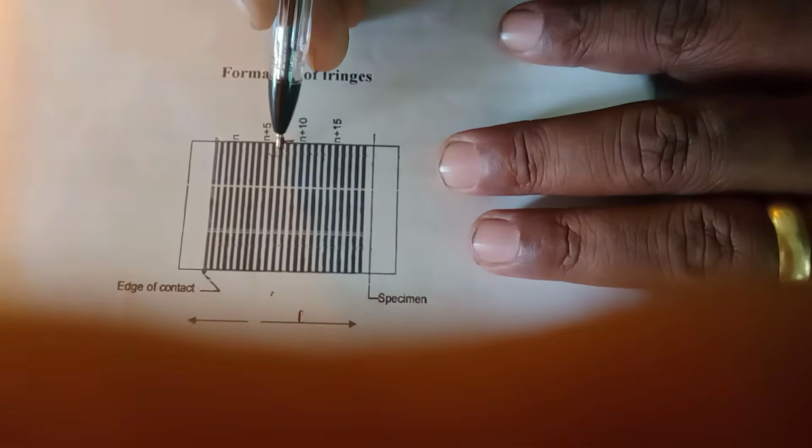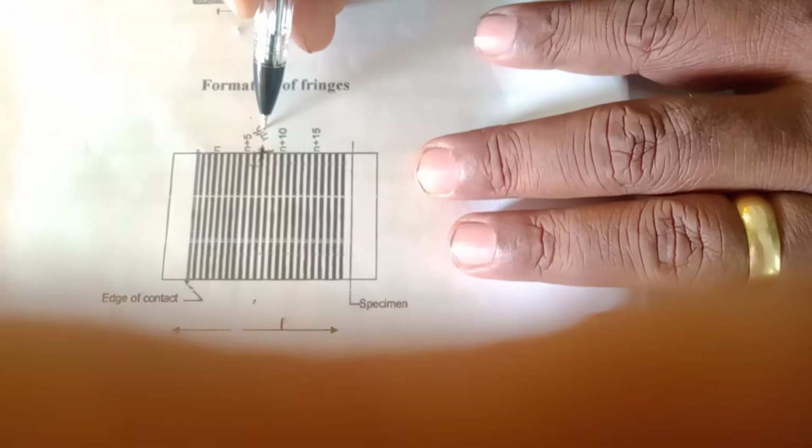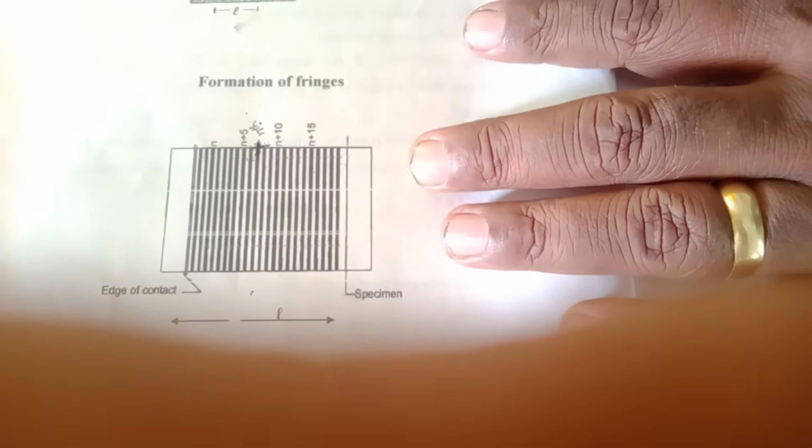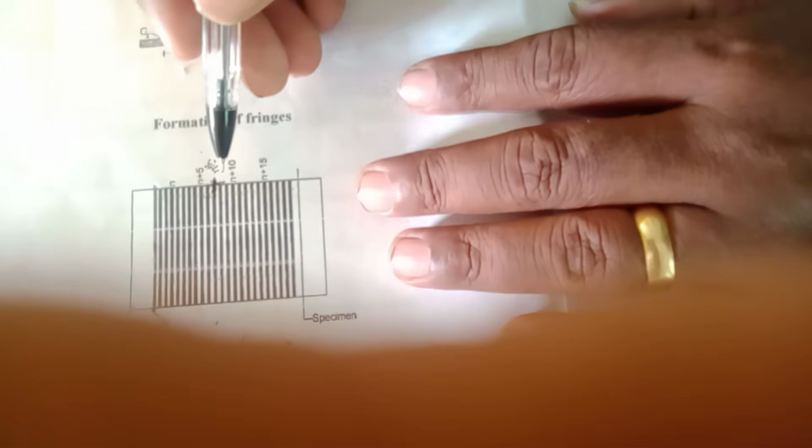So the initial measurement is already taken by fixing that cross wire in such a way. So that is the nth dark ring reading. Now with the movement of this microscope, I already told you this is a moving microscope, a traveling microscope, that we call the traveling microscope.